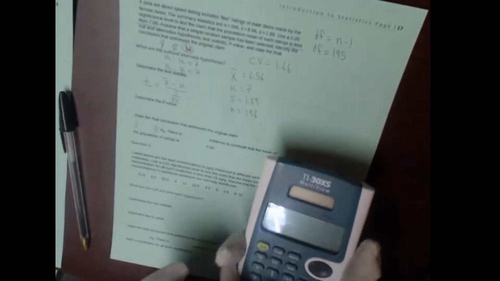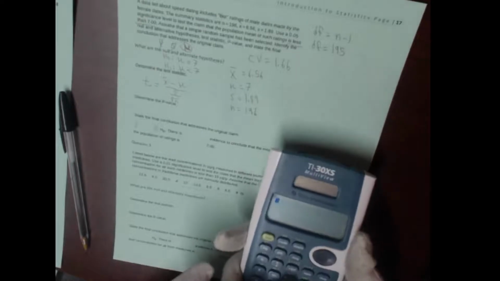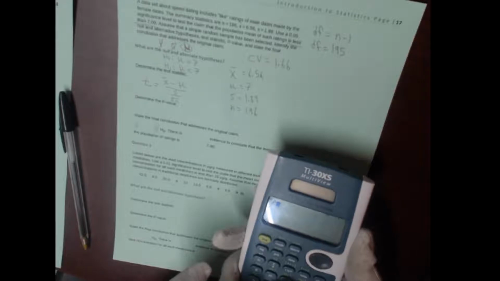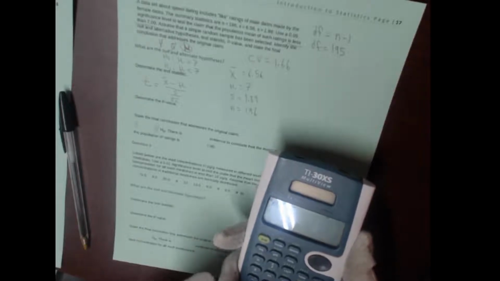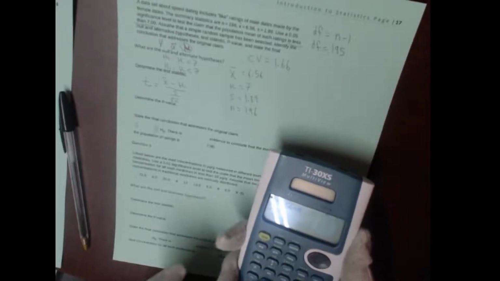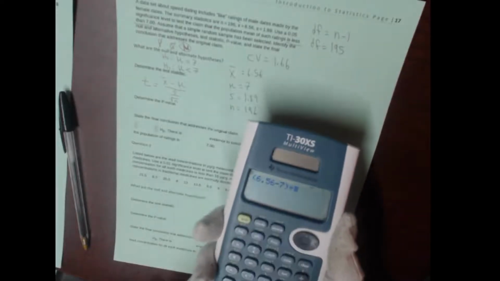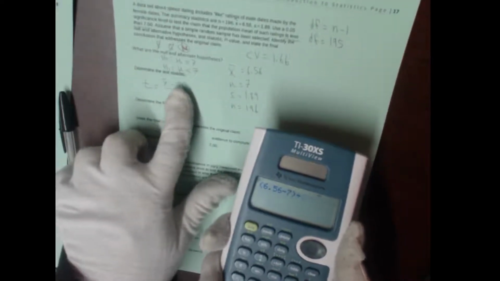Be very careful here. I'm going to put it all in at once, but only do this if you're really careful and know what you're doing. I'm going to start by doing a parenthesis and doing 6.56 minus, sorry, there's a glare, 6.56 minus 7. Okay, that's the entire numerator, 6.56 minus 7. In fact, let me write it out for you.